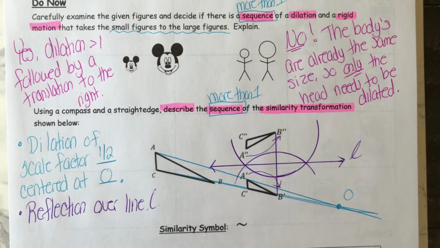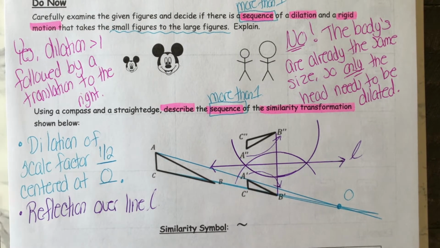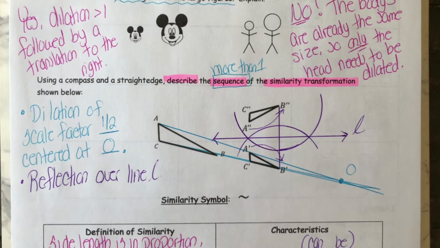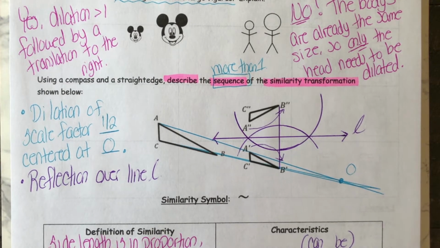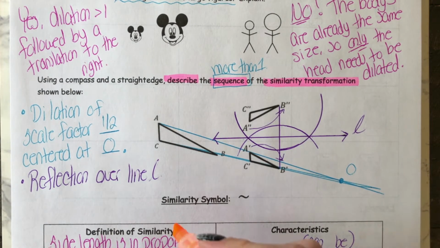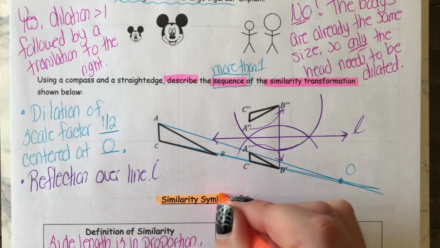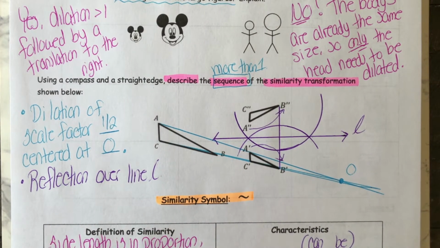All right, cool. If you look underneath, we have some more notes. So this is huge for this unit. This symbol represents the symbol for similarity. Please highlight this with me if you can. All right, if not, make sure you box it or star it. Okay, it's really important.